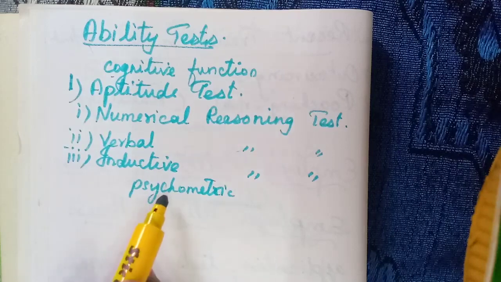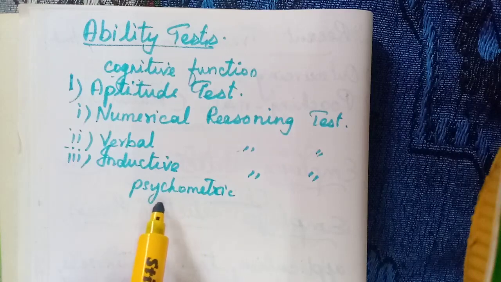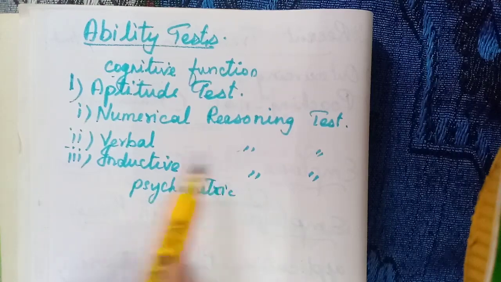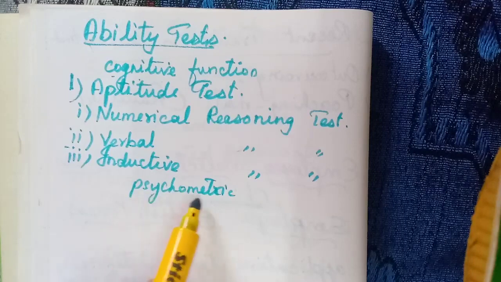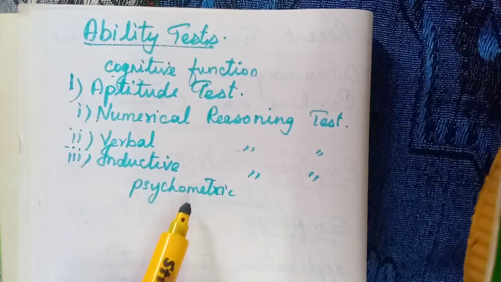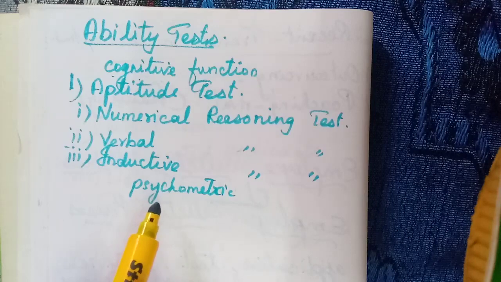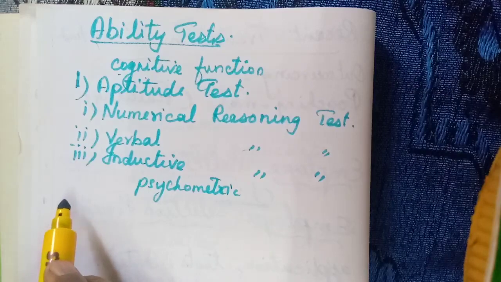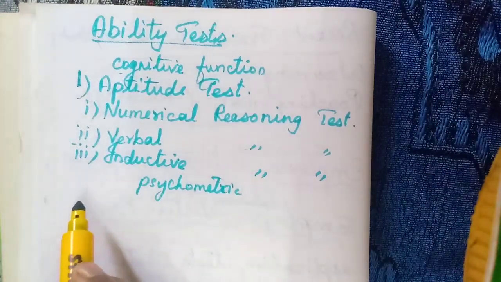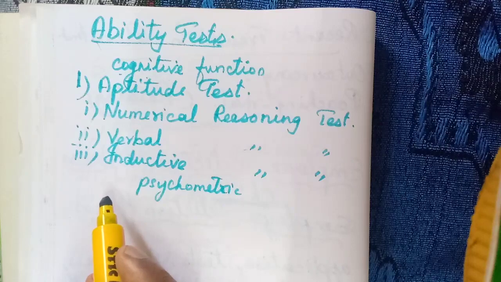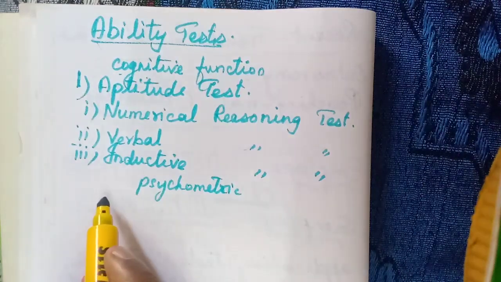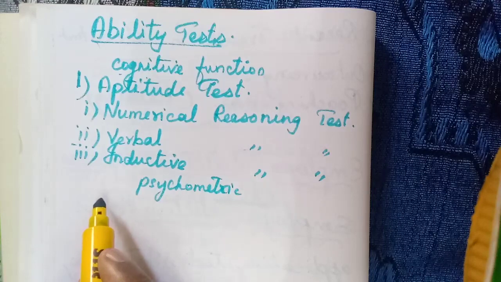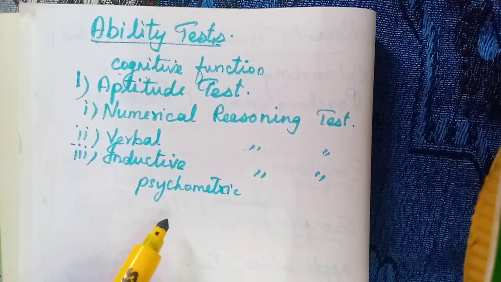How he can solve problems with logical reasoning, how he can solve problems with numbers, that is what the psychometric test is. It is conducted to measure problem solving abilities and the ability to apply logical thinking.